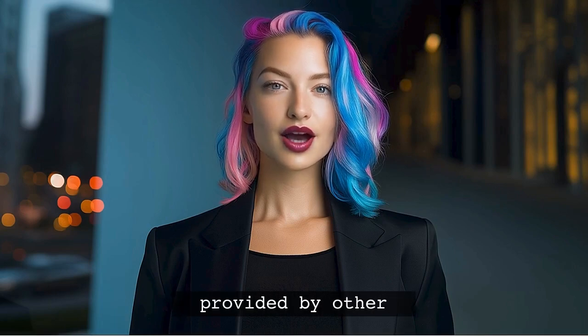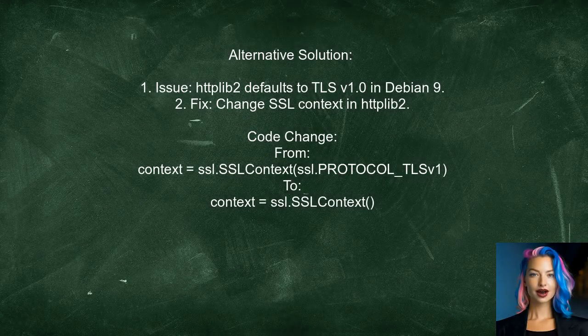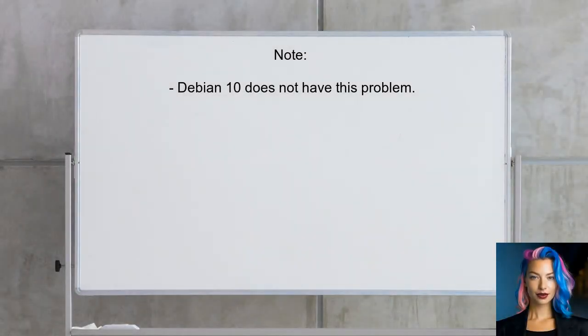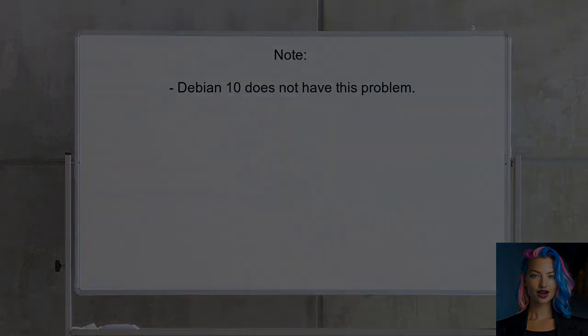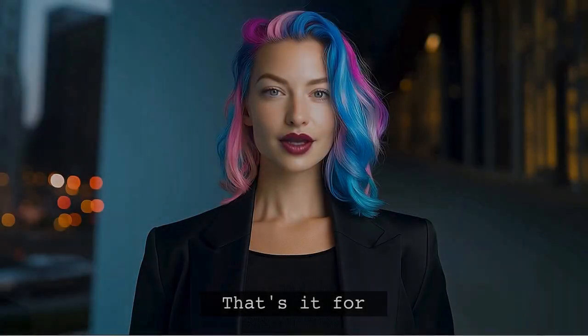Now let's look at the answers provided by other users. Another user identified that in Debian 9, the Python library tlsv2 is set to use TLS version 1 by default. This can cause issues when connecting to servers that require a more secure protocol. They resolved the problem by modifying the SSL context in the tlsv2 library. It's worth noting that this issue does not occur in Debian 10, which uses a more updated configuration. That's it for that response.